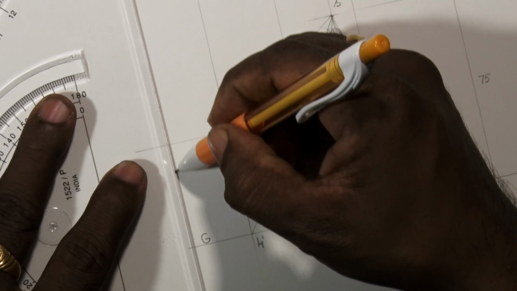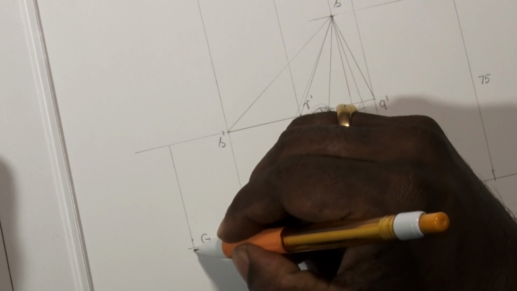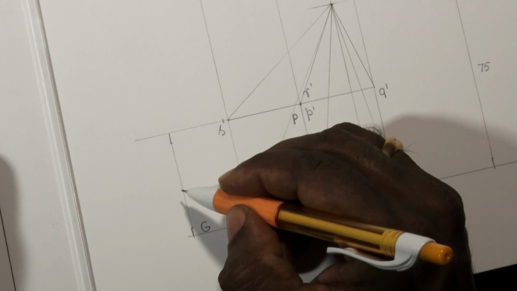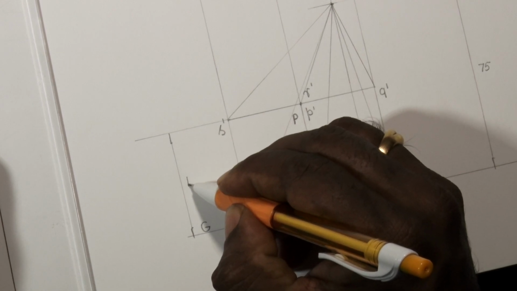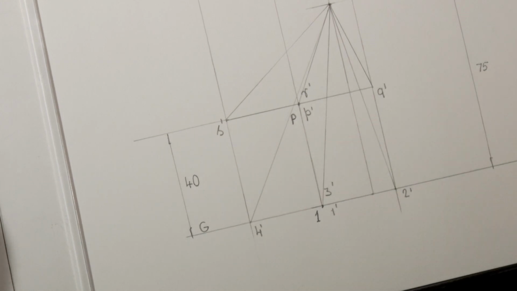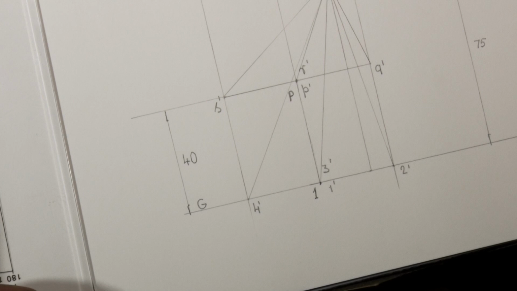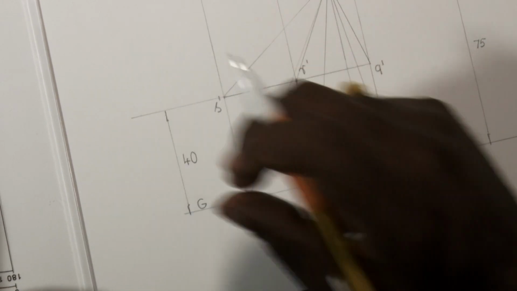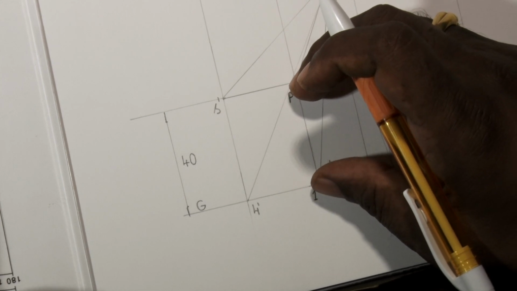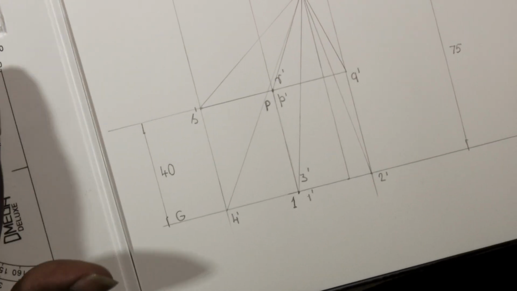Just because the vertical edge is touching the picture plane, we are able to get the same true length in the perspective view also. So it is obvious we get 40 mm because the cube has got length, breadth and height all 40. So we need not mention this. Anyway, to just understand capital P1 as 40, we mention 40 here.